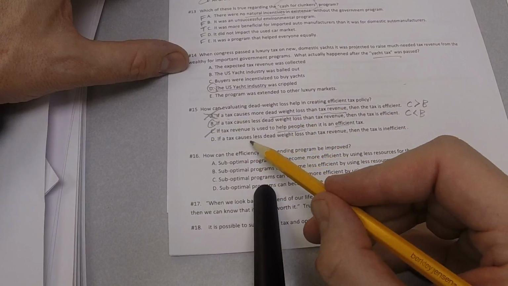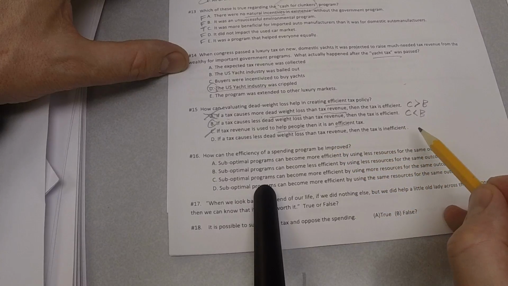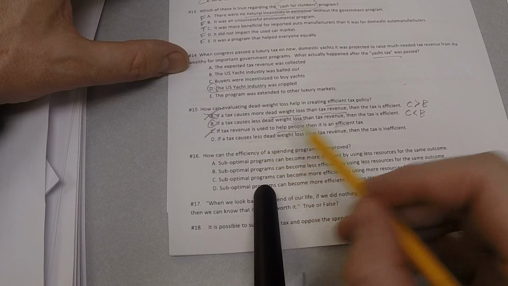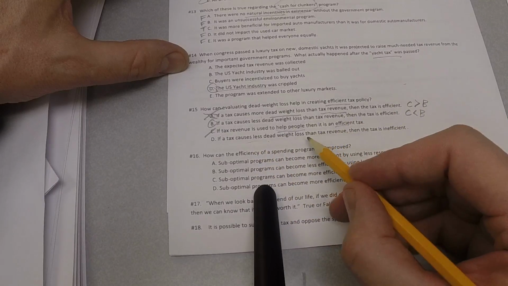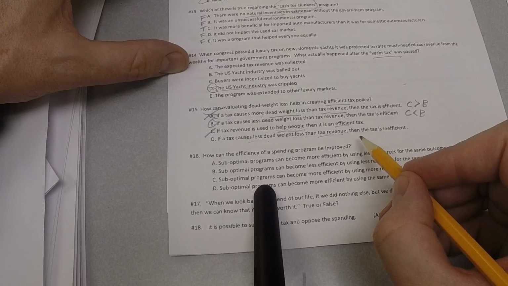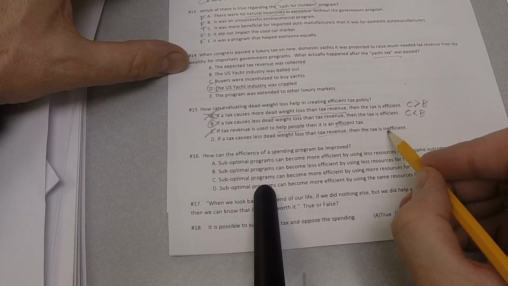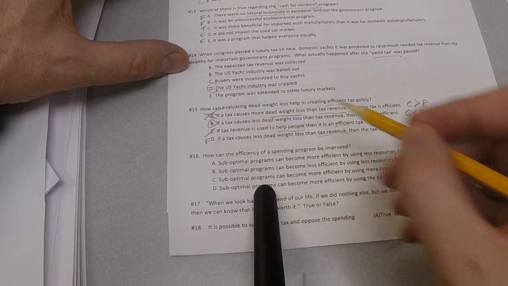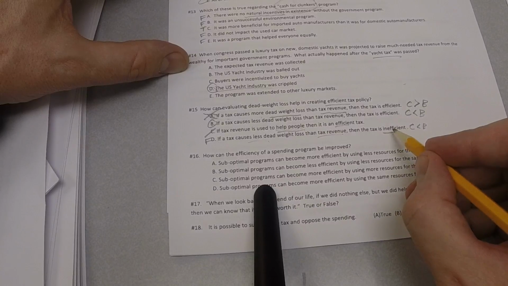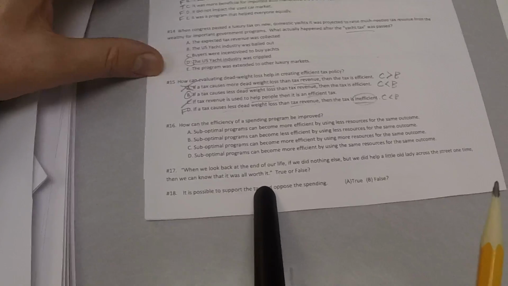So that's not it. If a tax causes less deadweight loss than tax revenue, and the tax is inefficient. Okay, so this is false, because even though the cost is less than the benefits here, that makes it efficient, not inefficient. So that's the key word that makes it false.